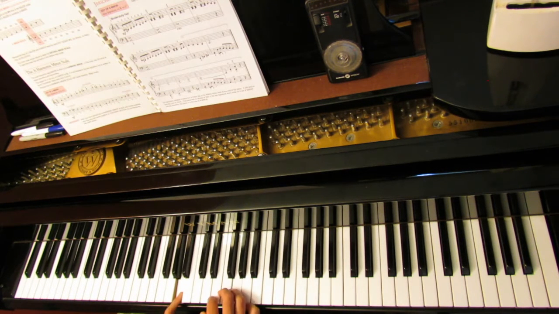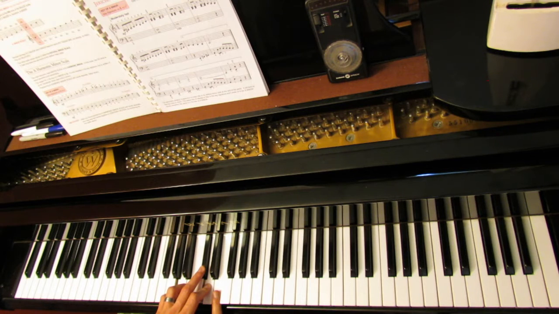From A, whole step, half step. That's the first tetrachord. Then go up a whole step and build our second tetrachord: whole step, half step, whole step, half step, whole step, half step. How many black notes am I holding down?